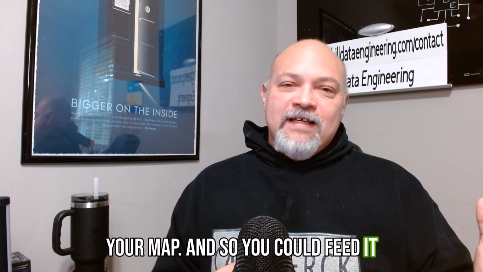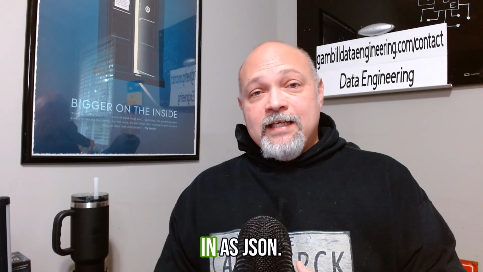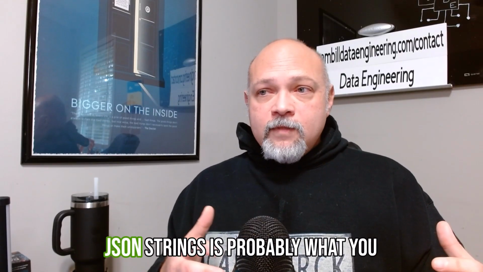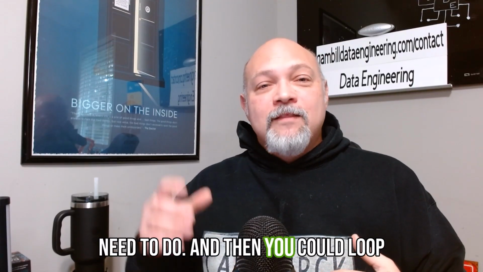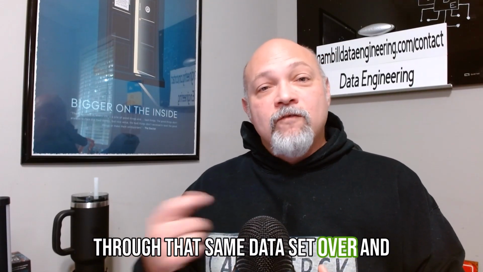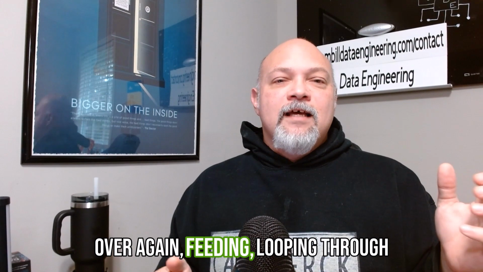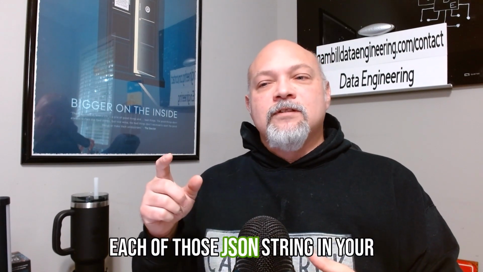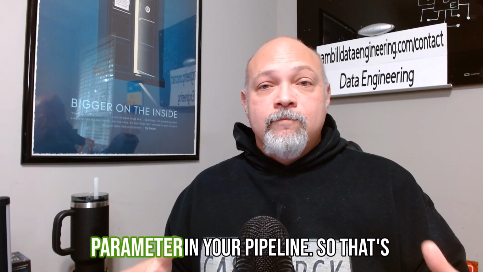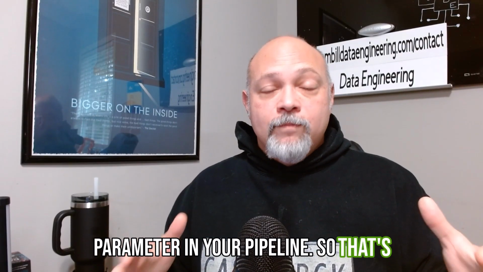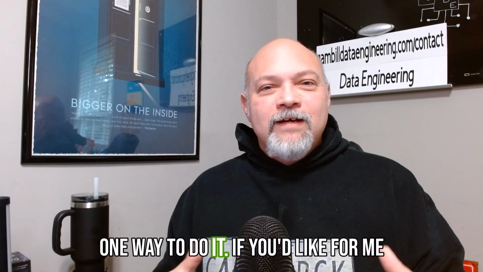You could feed it either as an array, or as JSON strings, which is probably what you need to do. And then you could loop through that same data set over and over again, looping through each of those JSON strings in your array that you put into your parameter in your pipeline. So that's one way to do it.